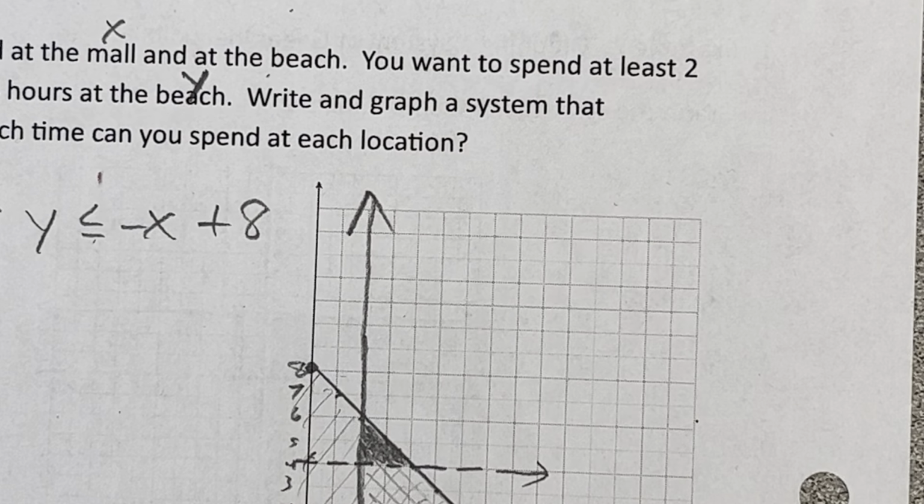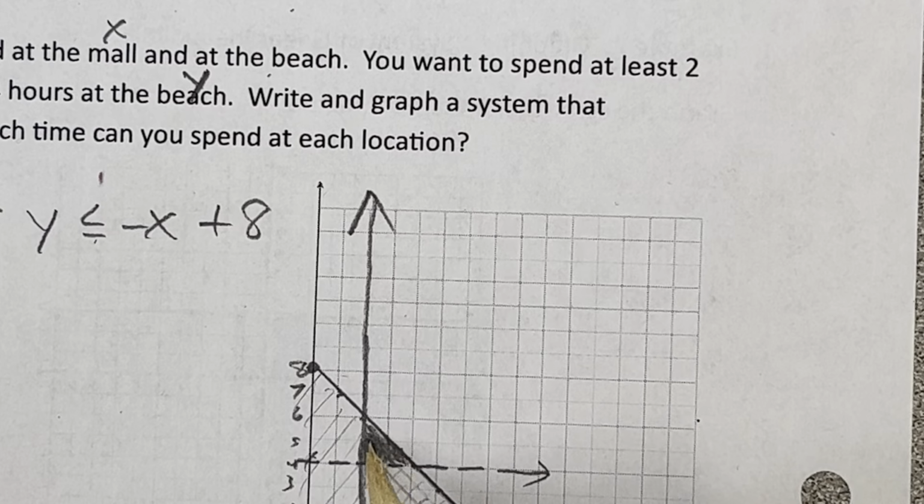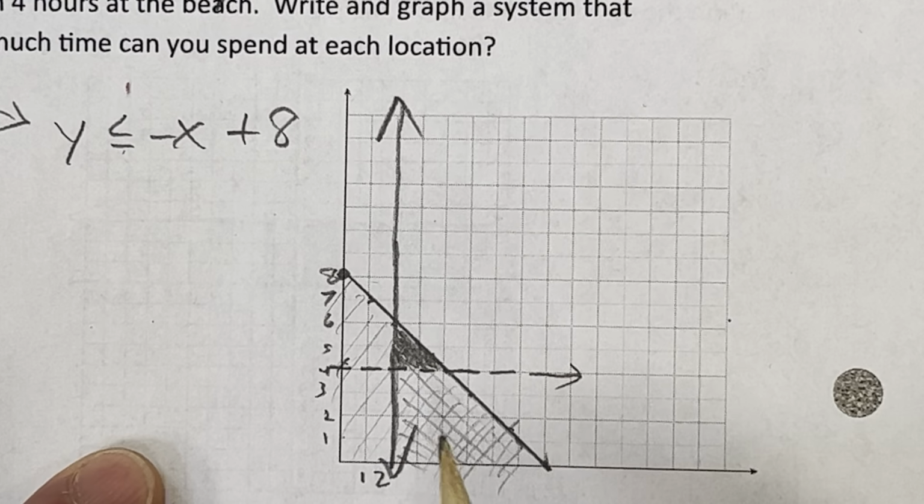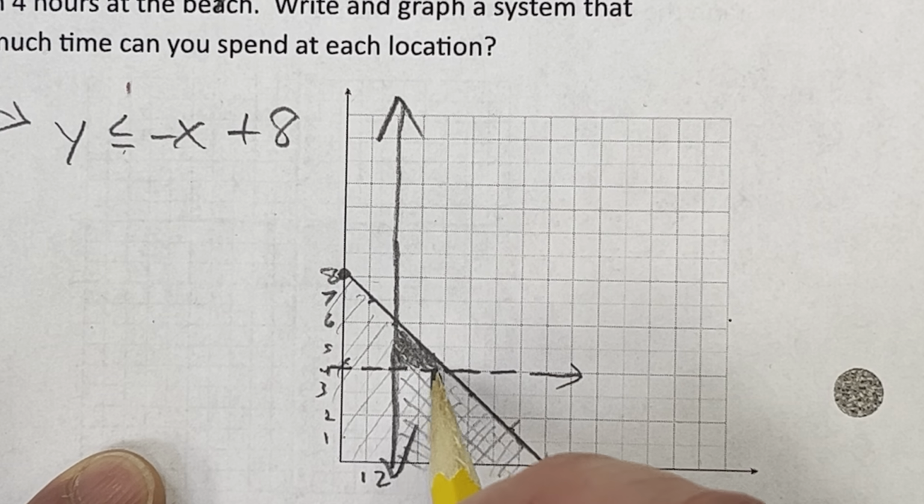So they want to know, how much time can you spend at each location? Anywhere in the shaded region or on solid lines that are adjacent to a shaded region will be a solution to this system of inequalities. It will be a solution. But anything on dashed would not work.